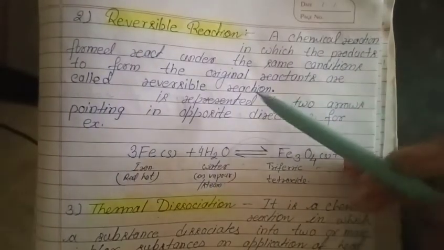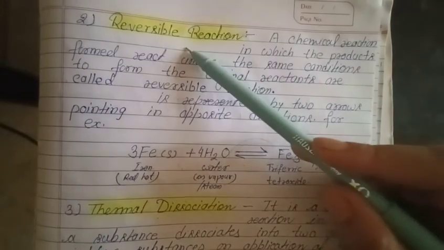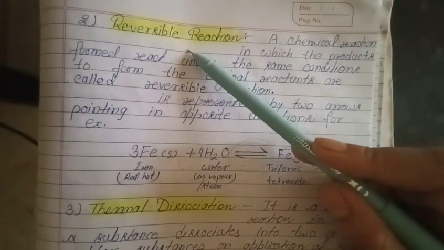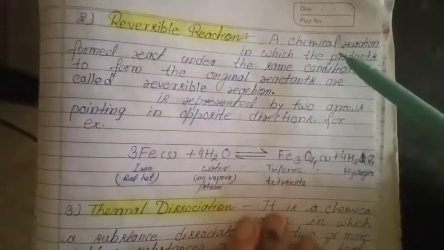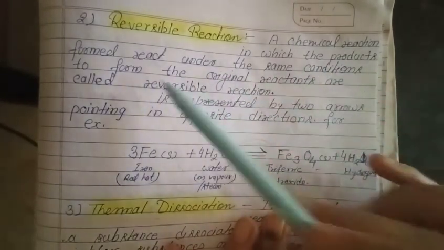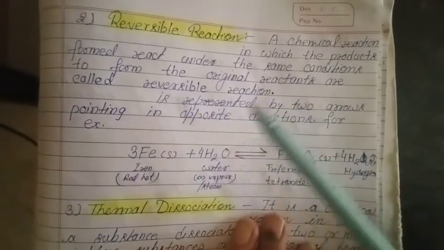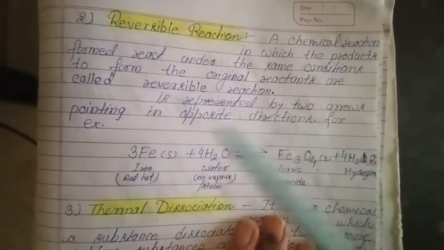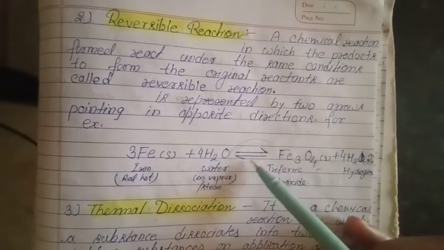Now the another type of reaction is the reversible reaction. What is the meaning of reversible reaction is, as from the name, reversible, it can be reversed again. But how? We will see it. A chemical reaction in which the product formed reacts under the same conditions to form the original reactants is called reversible reaction. It is represented by two arrows pointing in opposite direction. For example, I'm going to show you.